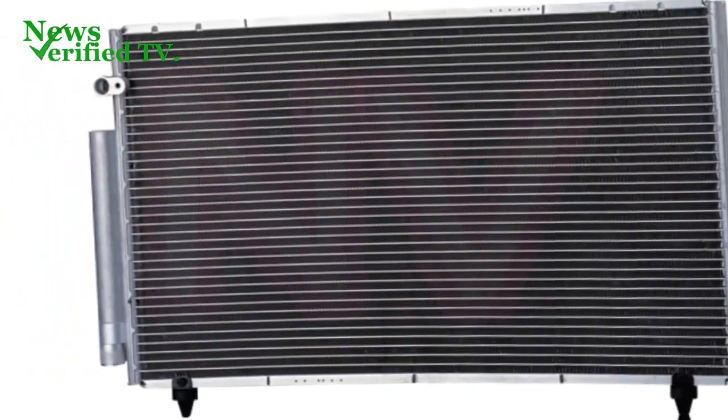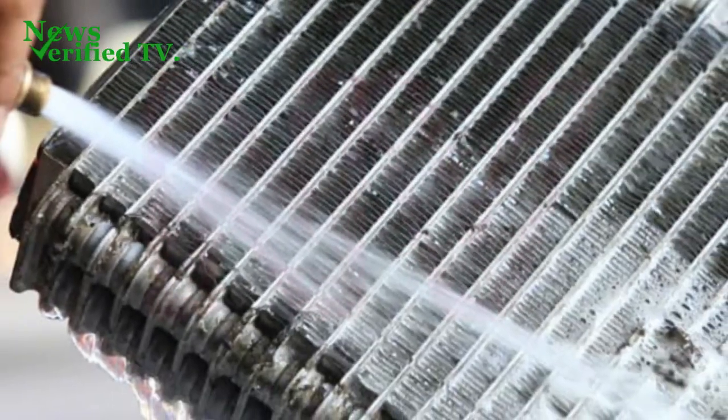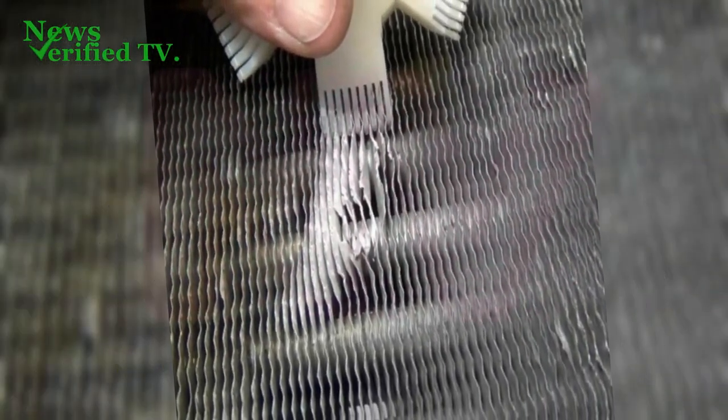The next one is fins and coil damage. The fins play a crucial role in facilitating the transfer of heat from the refrigerant to the surrounding air. Using water under high pressure can lead to the bending, flattening, or even breaking of these fins. Damaged fins reduce the surface area available for heat exchange, compromising the overall efficiency of the AC system.